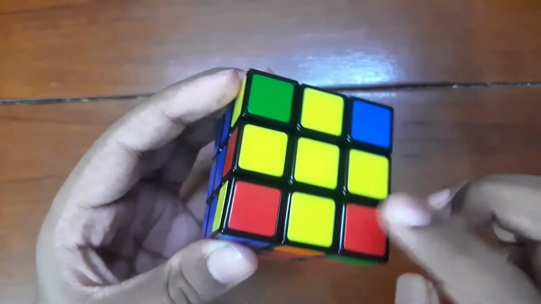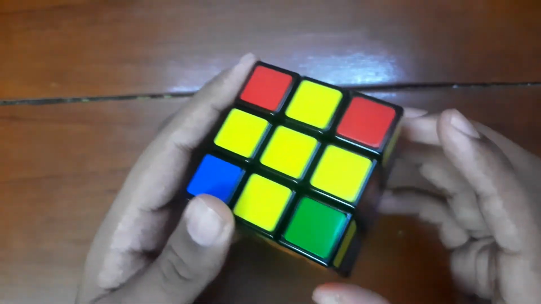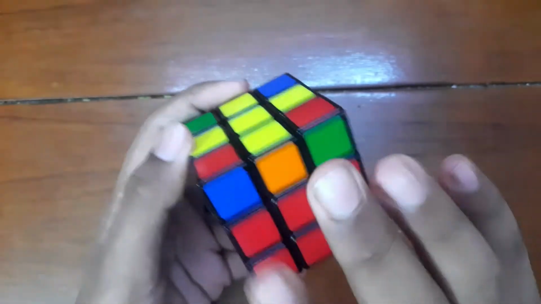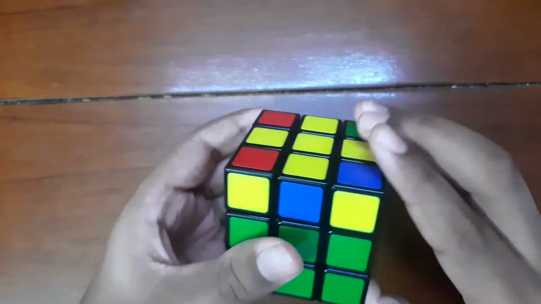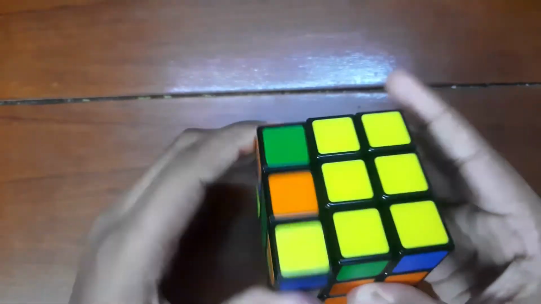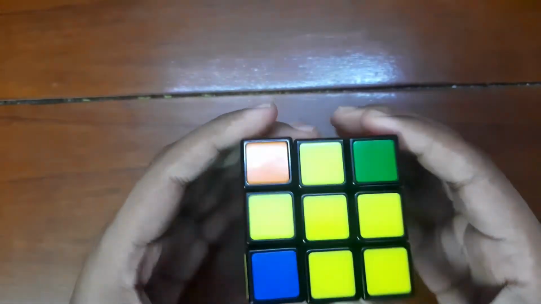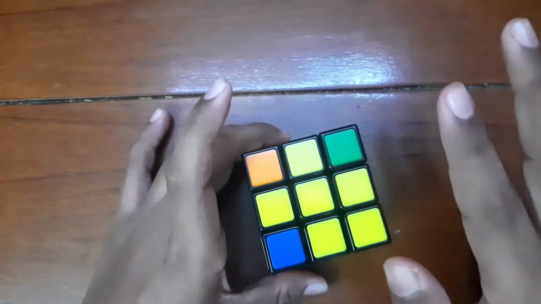Let's turn. This is sitting in the correct place. This is not sitting in its correct place. This is not, and this is sitting. So these two are sitting in their place, but these two are not sitting in their place. So to solve this, you have to do again the right hand algorithm 3 times. Turn it, then the left hand algorithm 3 times. Now you are almost ready. Now we need to solve these 3 and we are done.